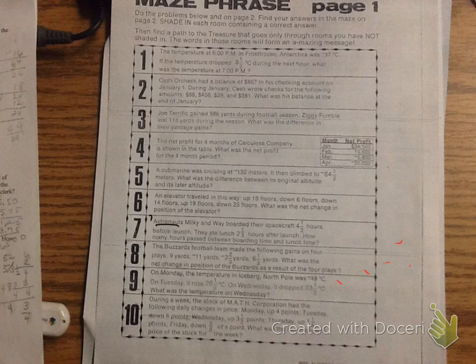You'll also be working with problems that may have a table, like looking at number 4 in this work here. It says the net profit for 4 months for Calculus Company, whatever that is, shown on the table. So you see the table is here. So it says the net profit. That means the total profit. And it's saying what was the net profit for the 4 months.